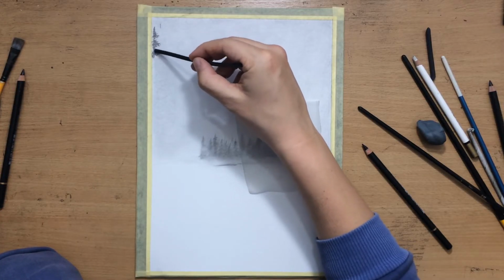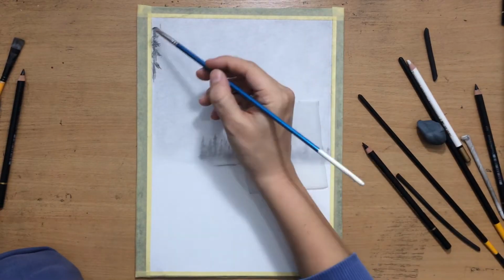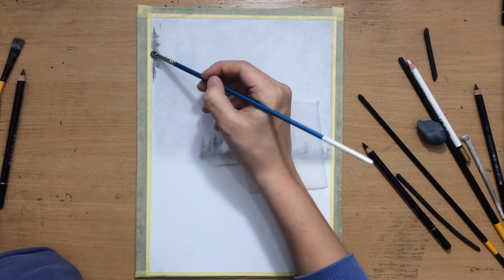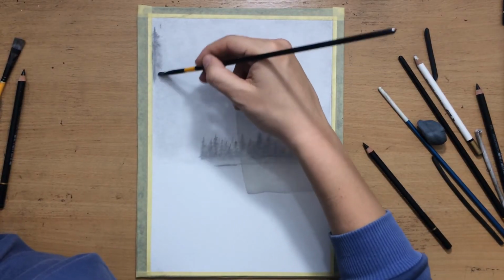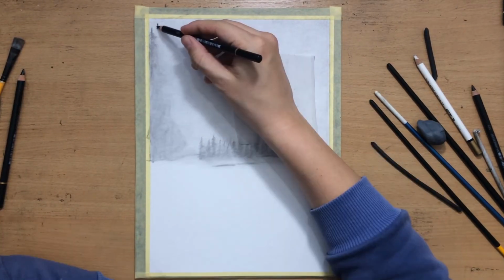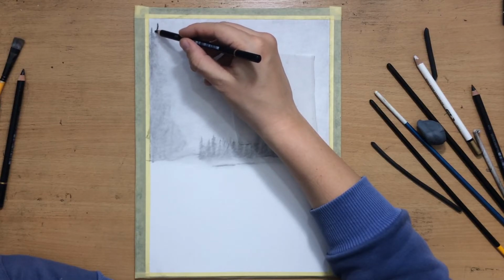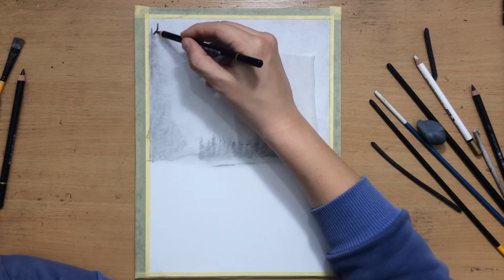So here in the foreground I'm going to be drawing a few taller trees. So I decided to draw a couple more trees here all the way on the left using a piece of willow charcoal, and then to work over that with a charcoal pencil, which is a lot darker, obviously.